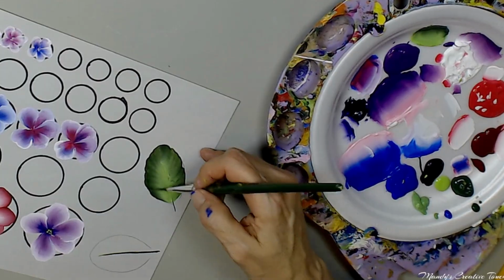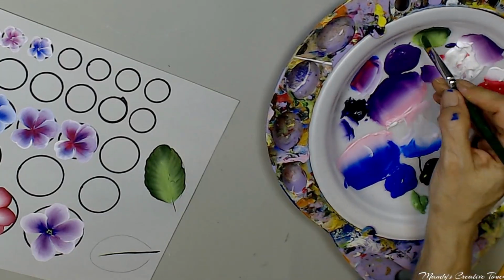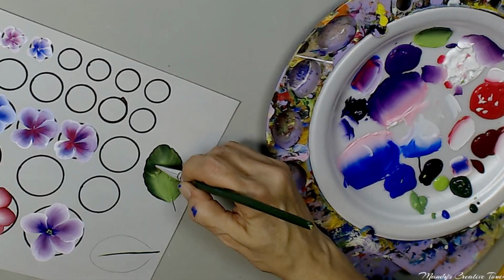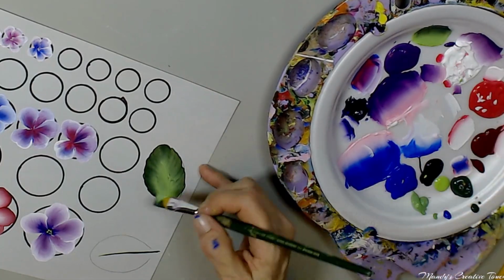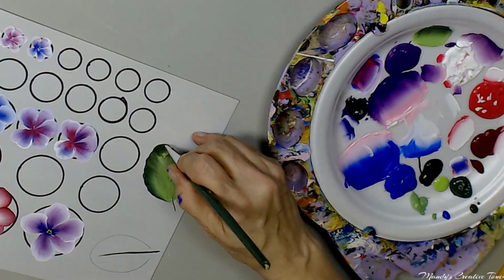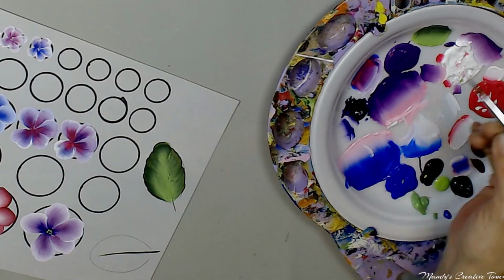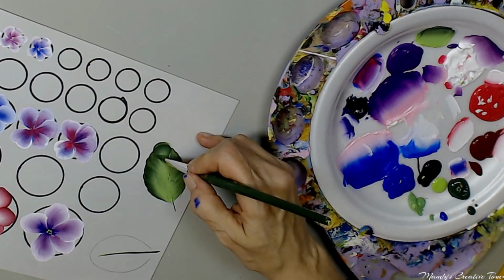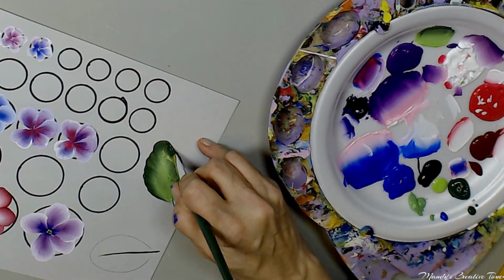Okay, so it's a little bit more of a rounder leaf, and it's got a rounder top to the top part. Again, if you need a little bit of movement, sometimes it's just on the edge of the brush that's doing more work.